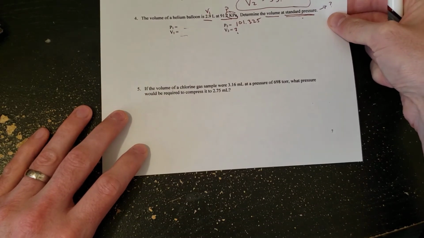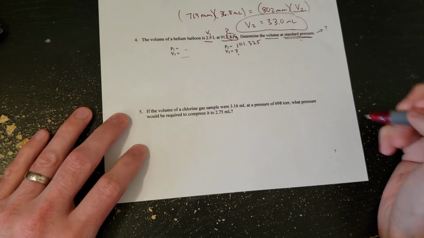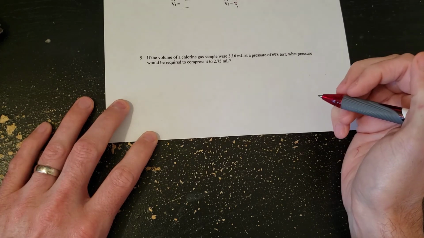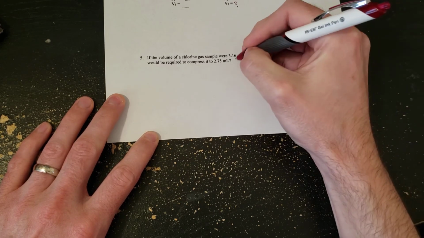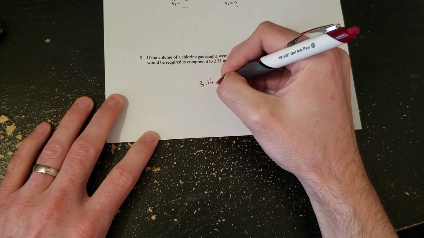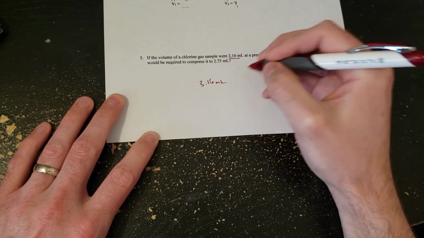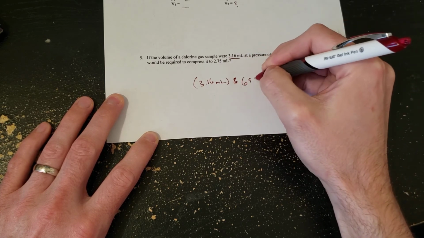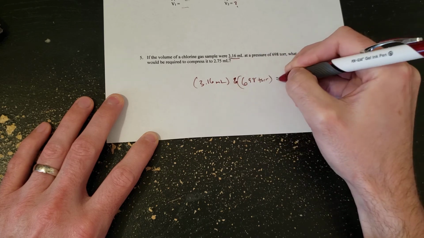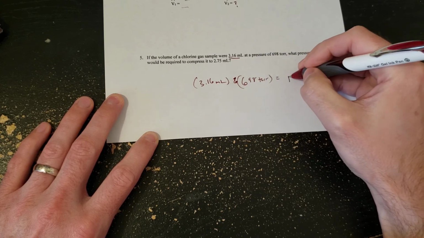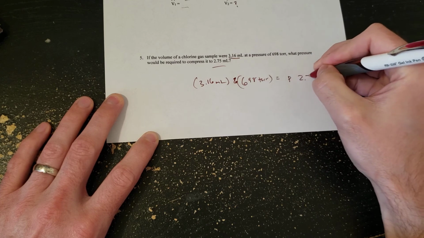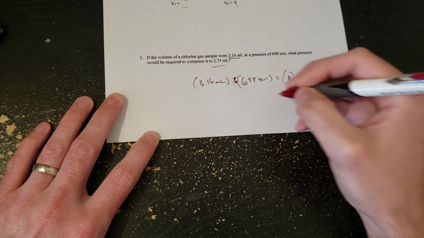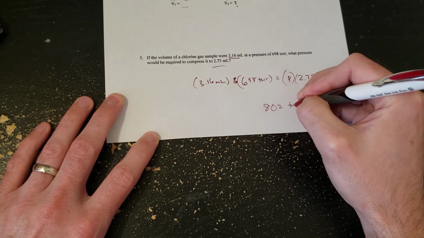One last one I want to point out is number 5 here. In number 5, you know, it's kind of more of the same. The volume of chlorine gas is 3.16 mils at a pressure of 698 torr. That's equal to some pressure times my new volume, 2.75 mil. Plug those in, solve for the unknown, and you'll get 802 torr.